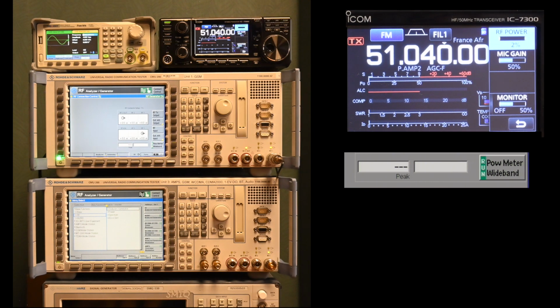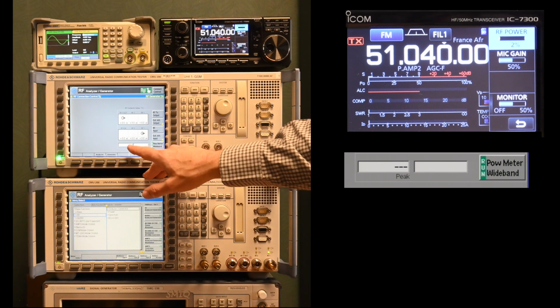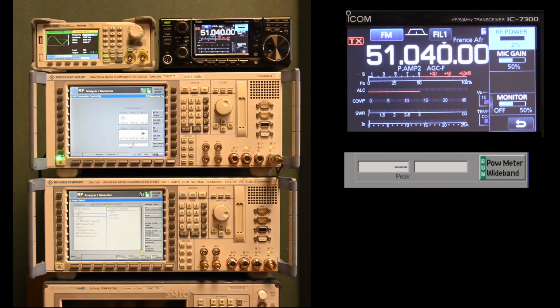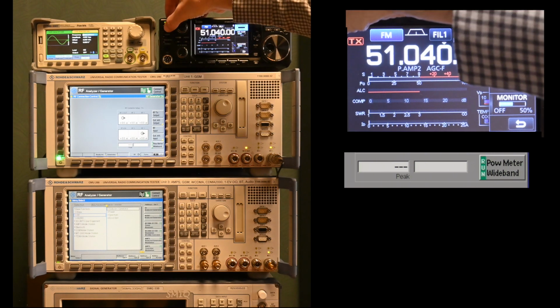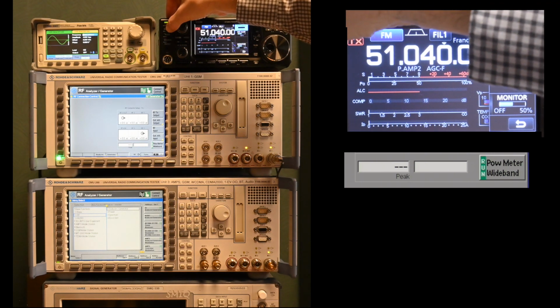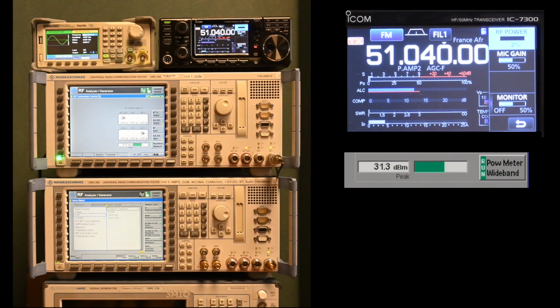Again, this unit is set at 2% of the maximum power, so I have approximately 2 watts. So I would be expecting to see here a dB level that would correspond to 2 watts. So let's go and turn the transmit on. And what we're getting here is 31.3 dB.